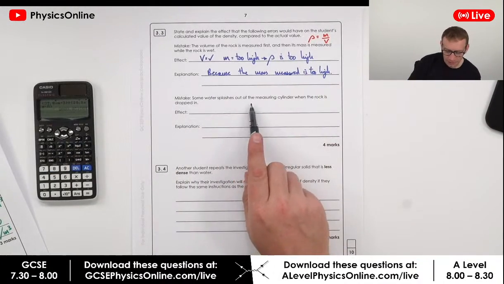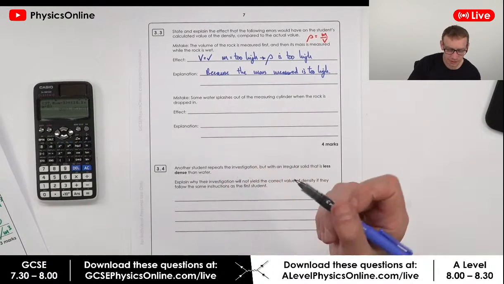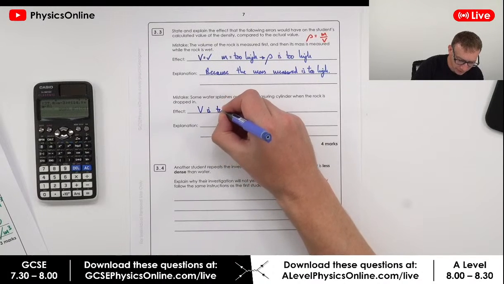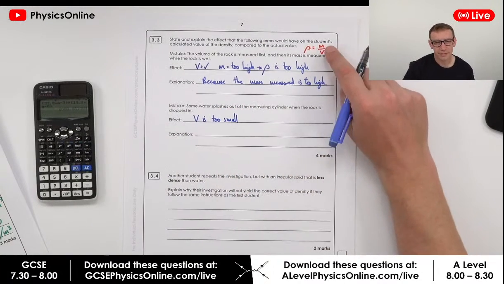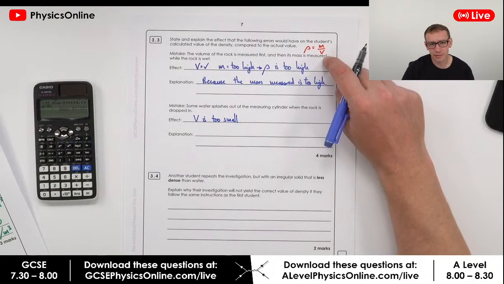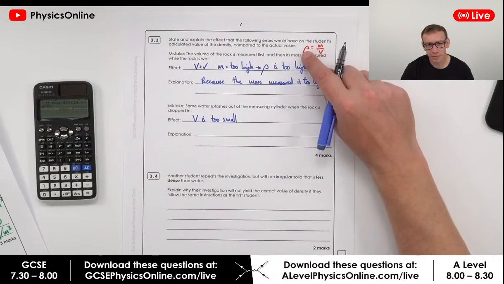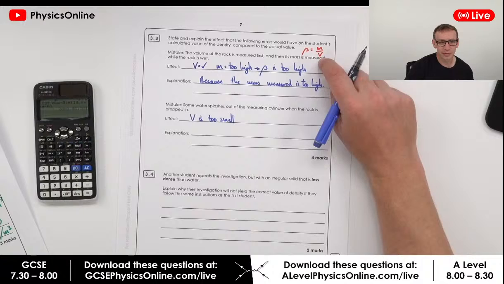Now, if some of the water splashes out when the rock is dropped in, the effect is that the volume is going to be too small. So we might have the correct mass of rock, but the volume is too small. And if the volume is too small, this is also going to increase the density, because density is inversely proportional to the volume.